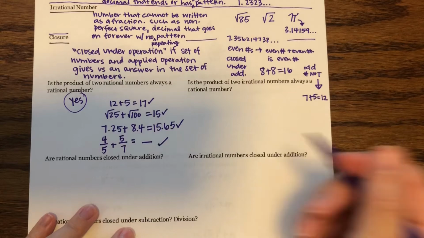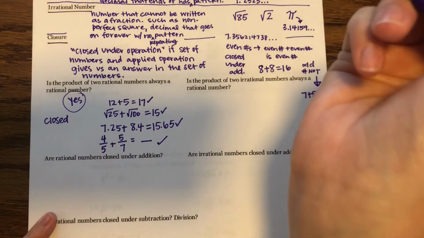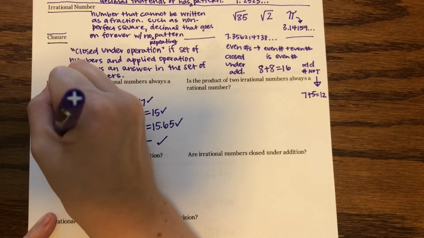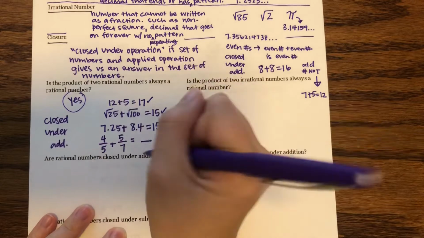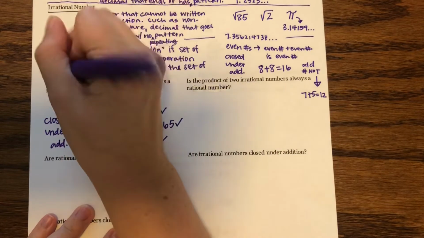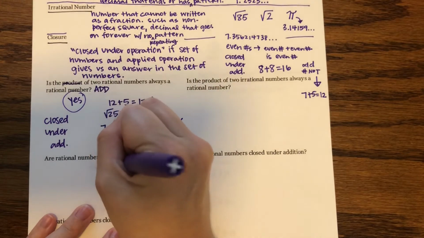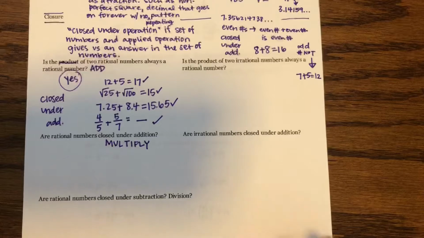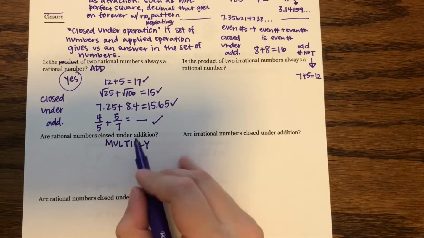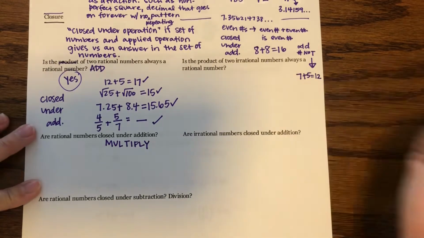So rational numbers are closed under addition. And I apologize, guys, I switched these. I don't know why I have multiplication first, guys. I'm sorry. So yes, they're closed under addition. Go ahead and hit pause and think about if it's closed under multiplication.